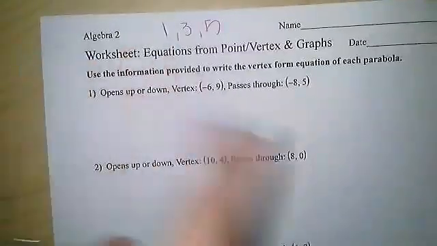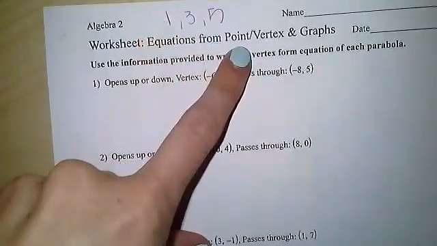So make sure we're on the worksheet. This is going to be your assignment. And then turn to the back.